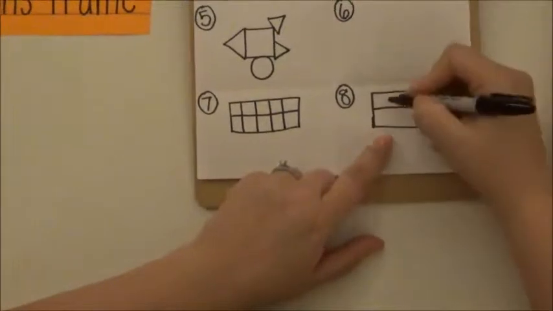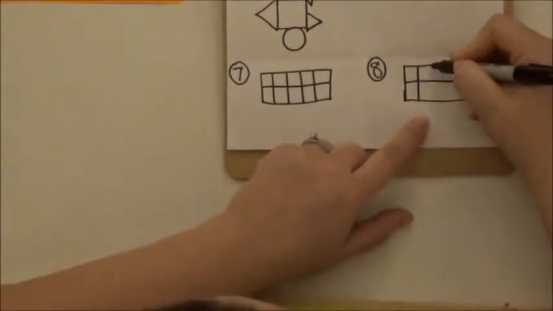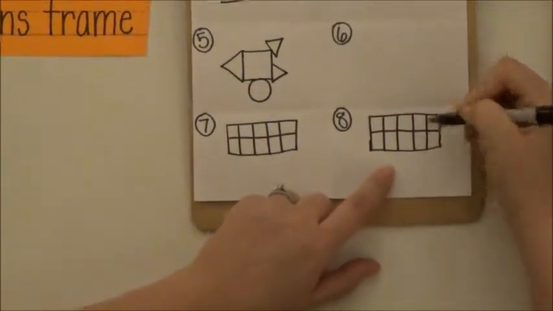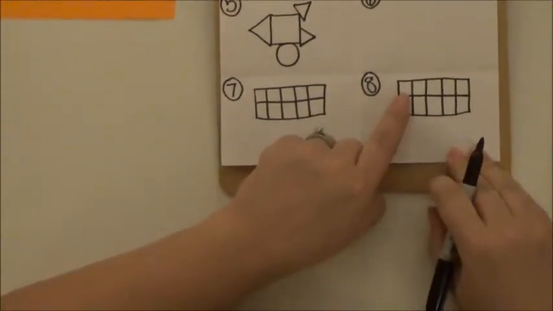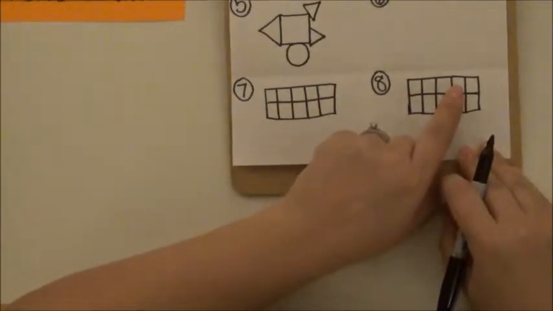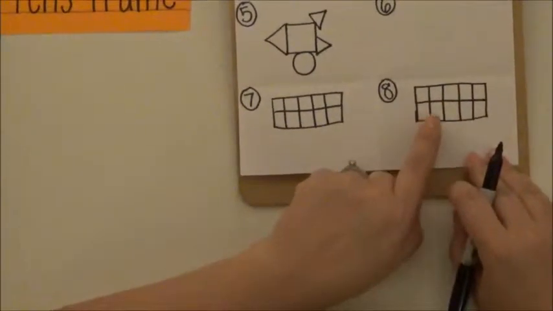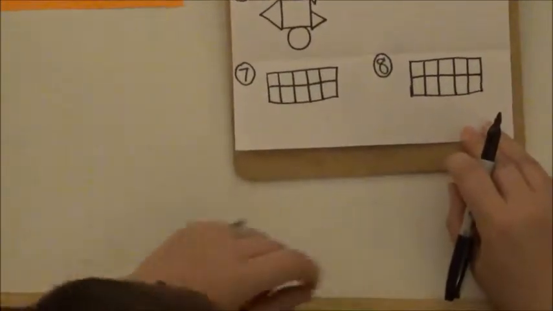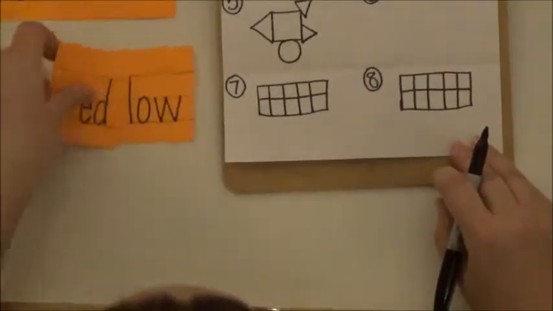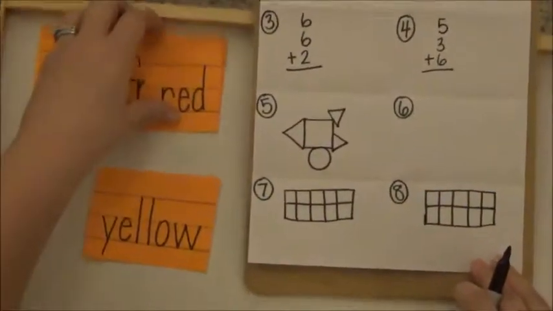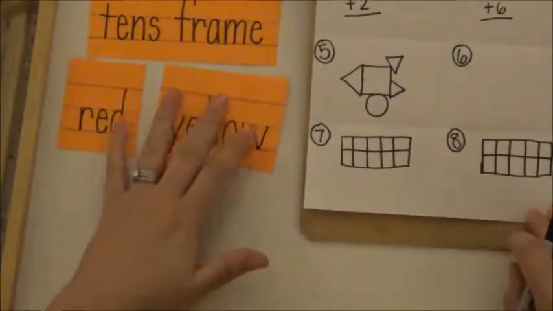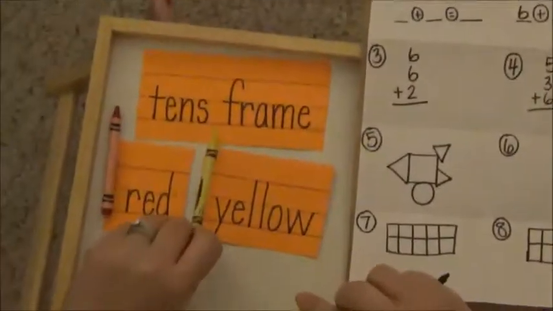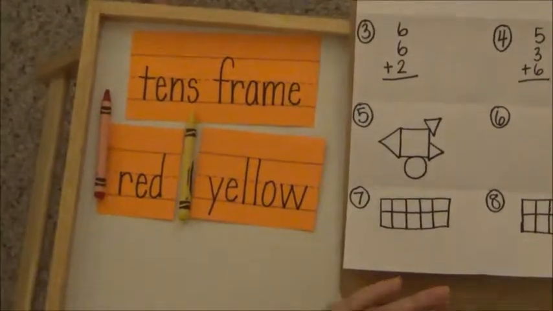Do the same thing over here. 4 lines. 1, 2, 3, 4. And count to make sure that you have 10. 1, 2, 3, 4, 5, 6, 7, 8, 9, 10. Then, boys and girls, you're going to get out a red crayon and a yellow crayon.